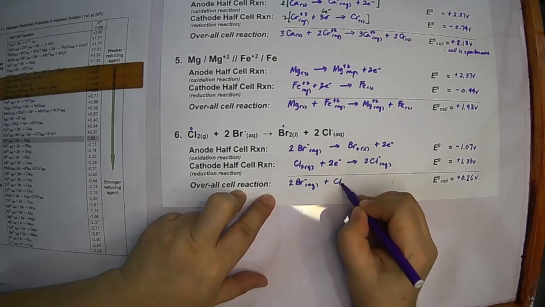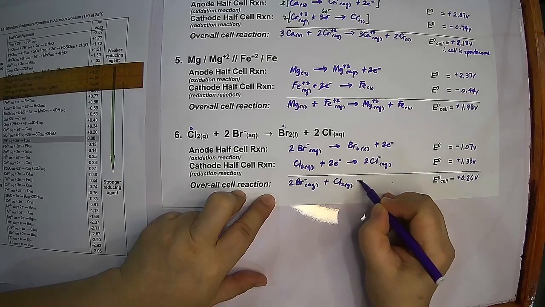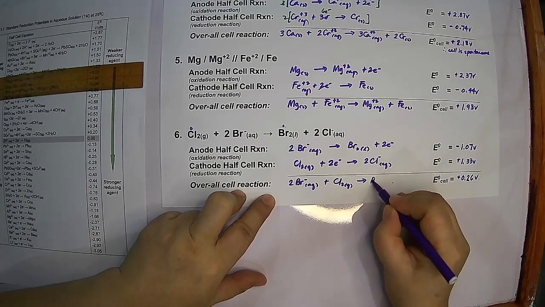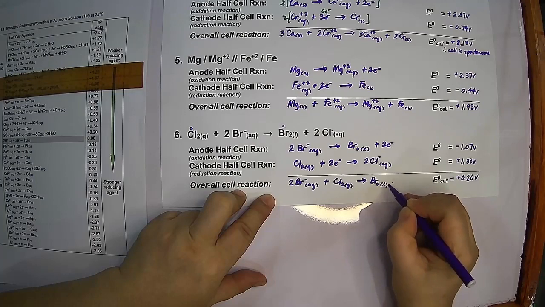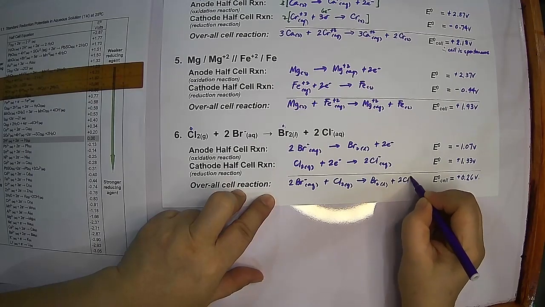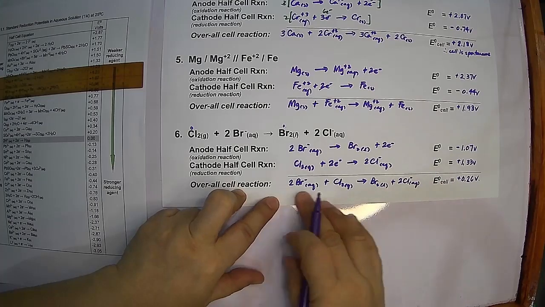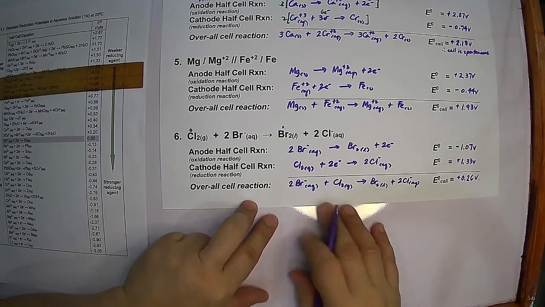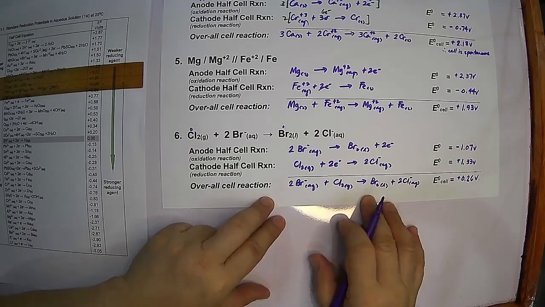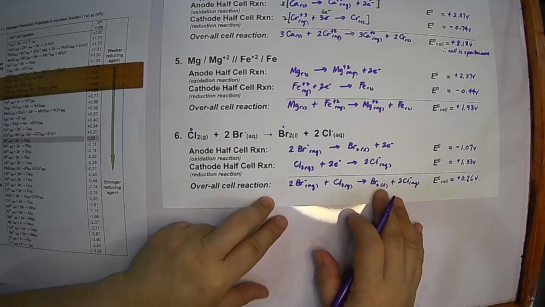So the overall reaction is you have 2 bromide plus chlorine gas will give you bromine in liquid state and 2 chloride ions in aqueous solution. Now for the electrode for this, we use platinum because this is gas and that is liquid.